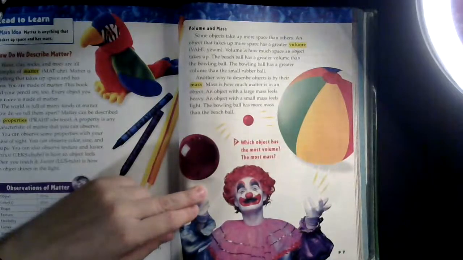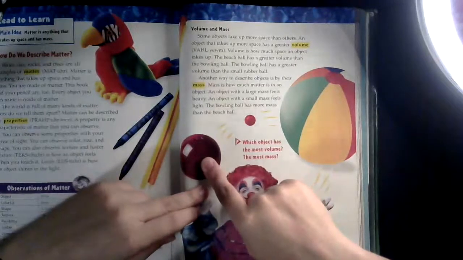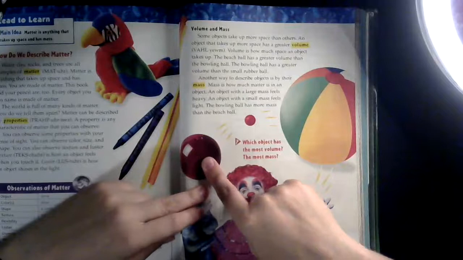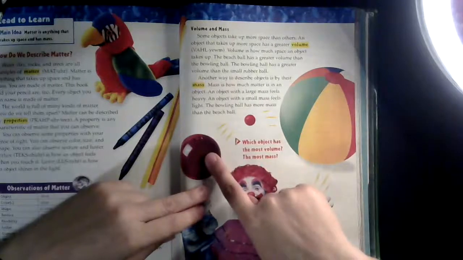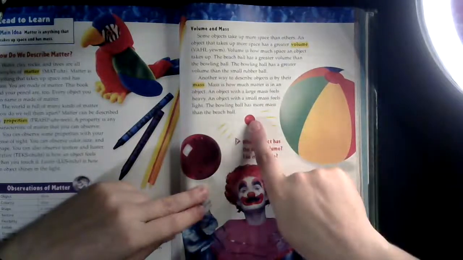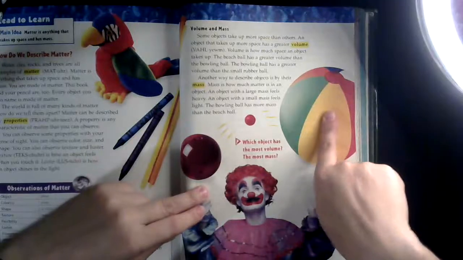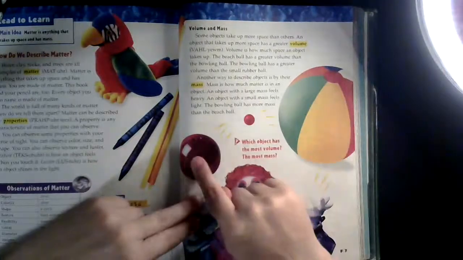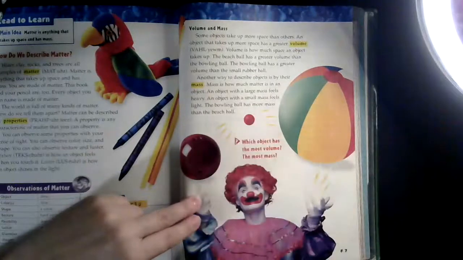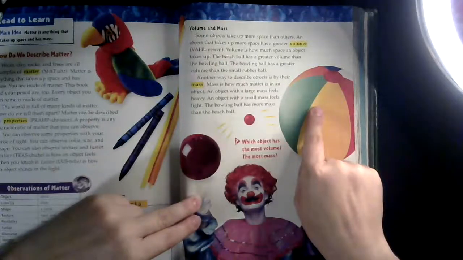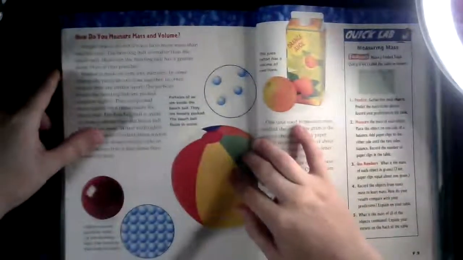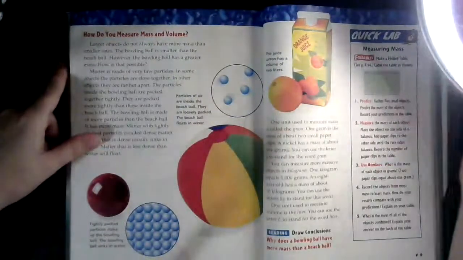Mass is how much matter is in an object. An object with a large mass feels heavy, like the bowling ball. An object with a small mass feels light, like the beach ball. The bowling ball has more mass than the beach ball. And in fact, this little rubber ball has more mass than the beach ball. So earlier by volume it was 1, 2, 3. But now by mass it is 1, 2, 3. So volume is taking up space where mass is weight. It's really the pressure of gravity that we measure.